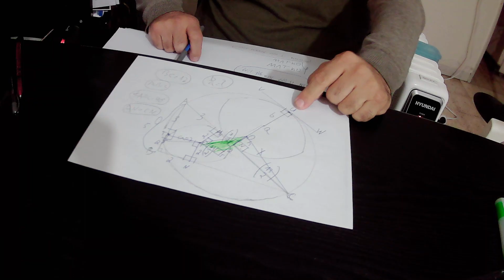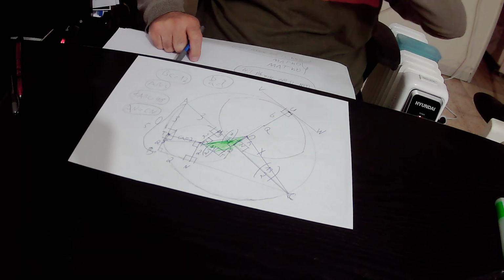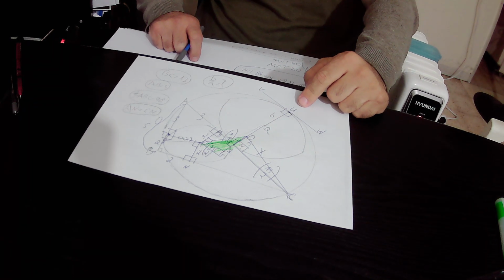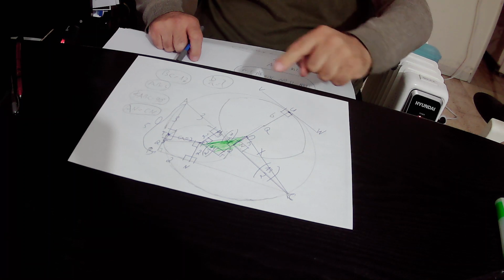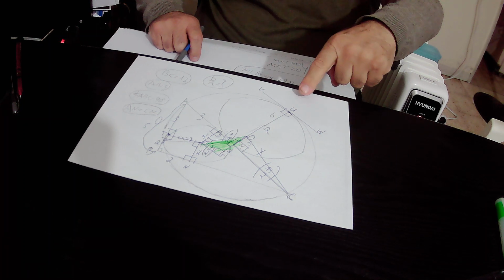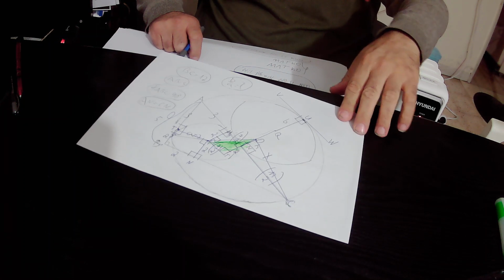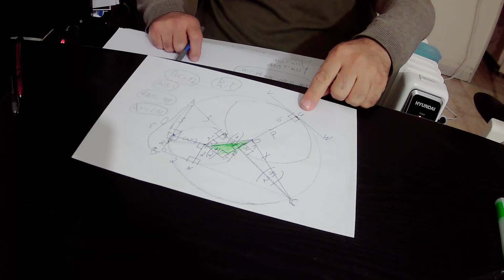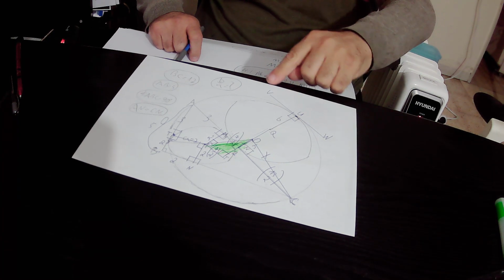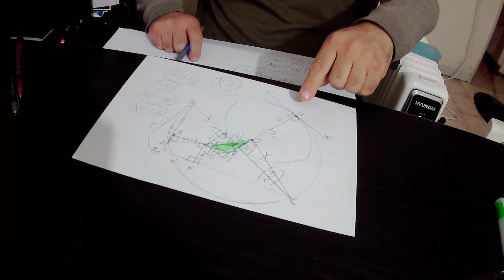This is the touching point of the biggest circle with this circle. We define the touching point as U, and then we draw tangent VW, which is tangent to both circles at point U.